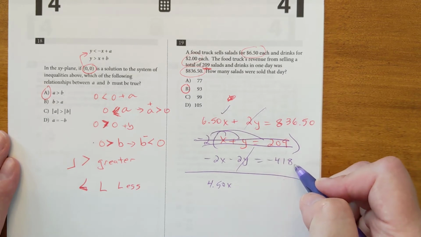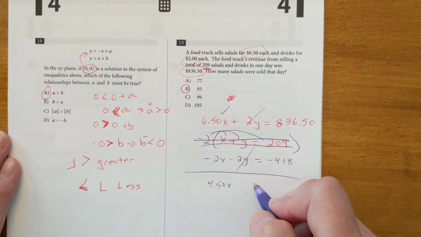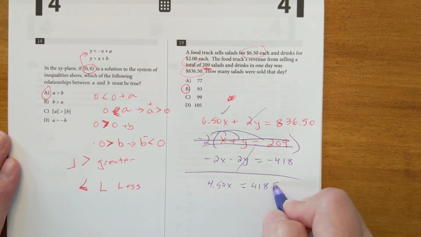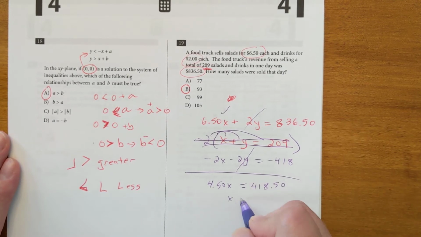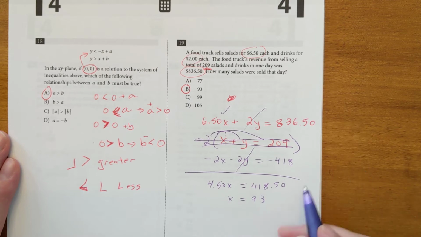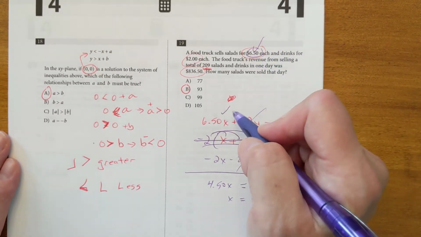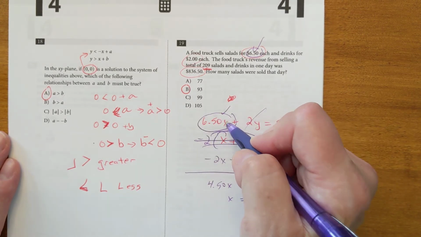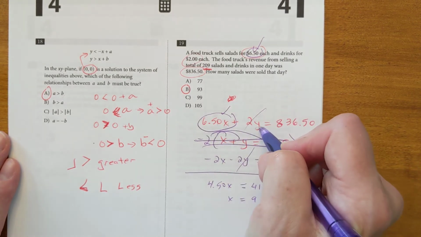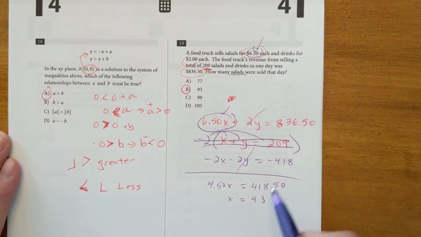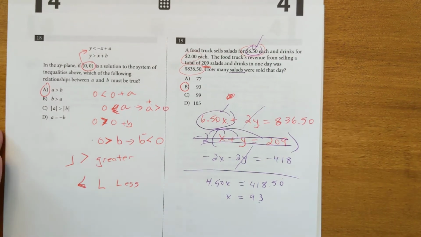836.50 plus negative 418 adds up to, let's see here, it adds up to $418.50. Last up, divide, and you get 93. Okay, and they wanted to know salads. The salads were the more expensive at $6.50. So this X represents the salads. And then Y was the drinks at $2 each. And they wanted to know how many salads. So 93 salads.